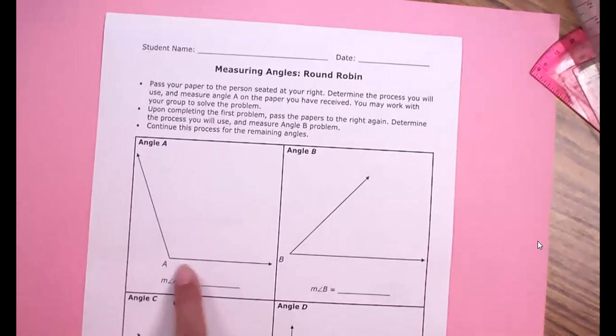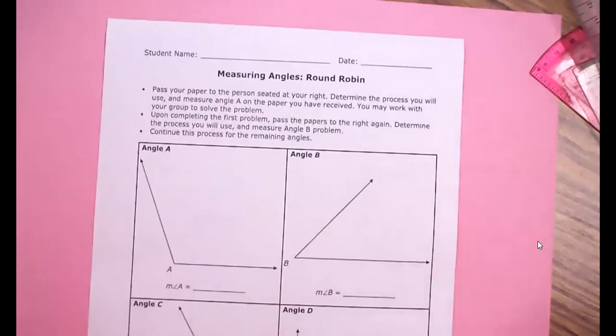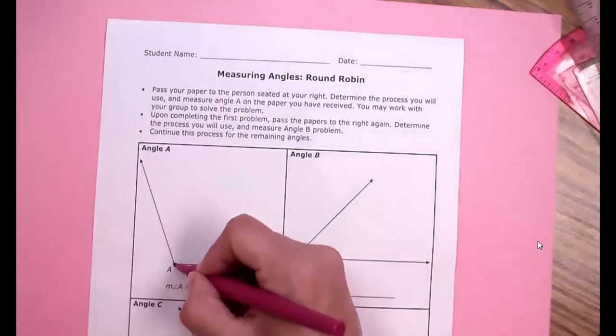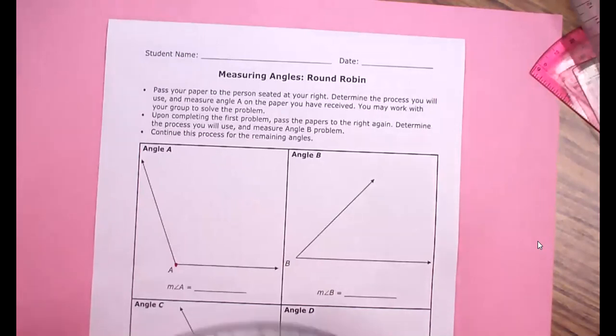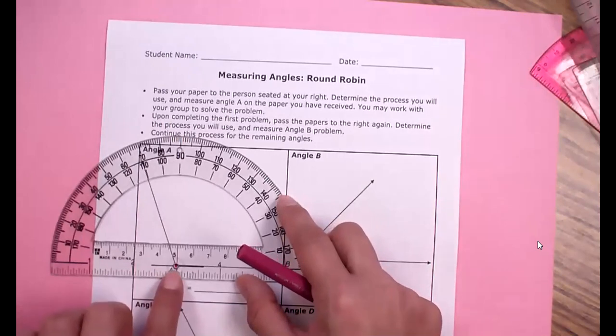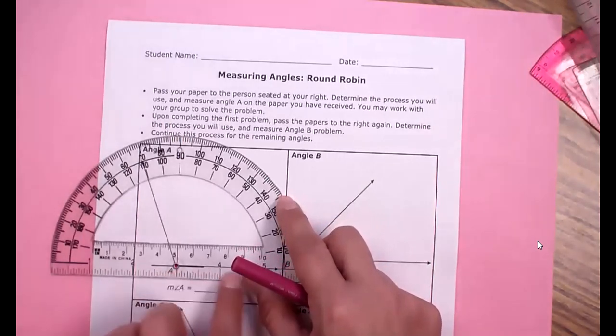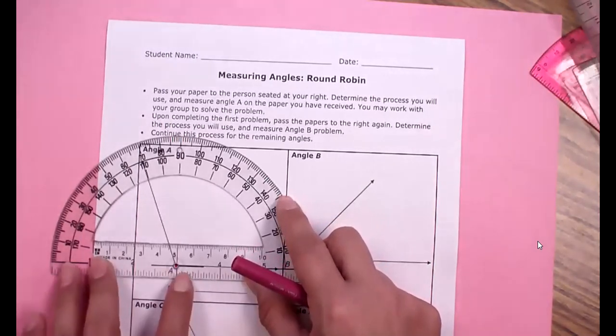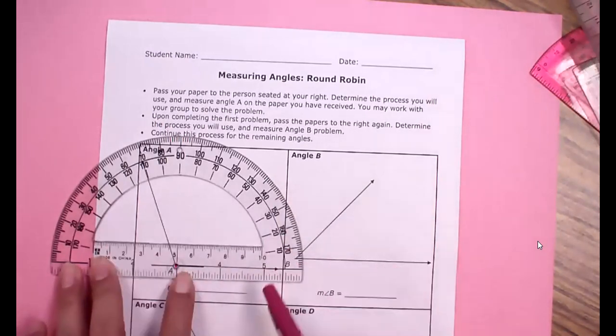So I see that I've got my two rays. This is my point, and I want my point to be right on the baseline. And there's usually a hole right there and a line so that I can make it nice and straight. I've got my angle, it's facing to the right.